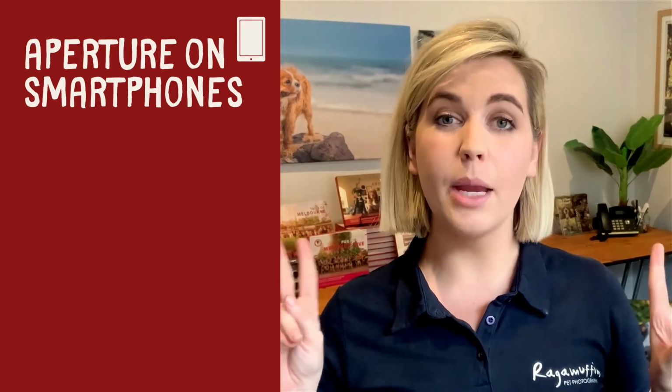Many smartphones now have an option to select a portrait mode, which recreates the effect of having a shallow depth of field with a wide aperture. Now, it is a digital recreation, so it's not as pretty as the real thing, in my personal opinion. But if you're shooting on a smartphone, it is a fun way to dip your toe into using aperture.